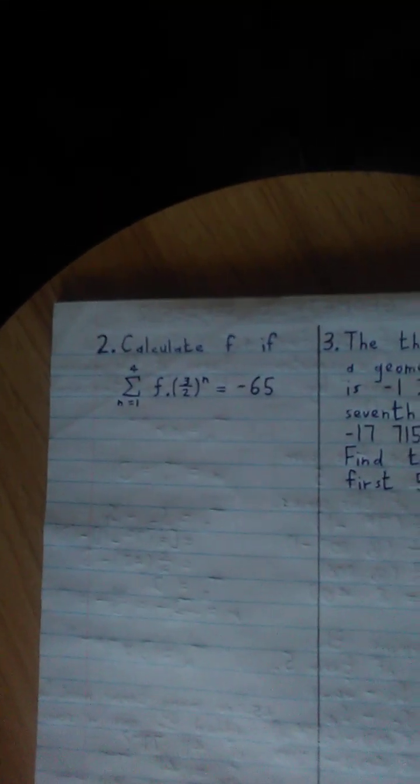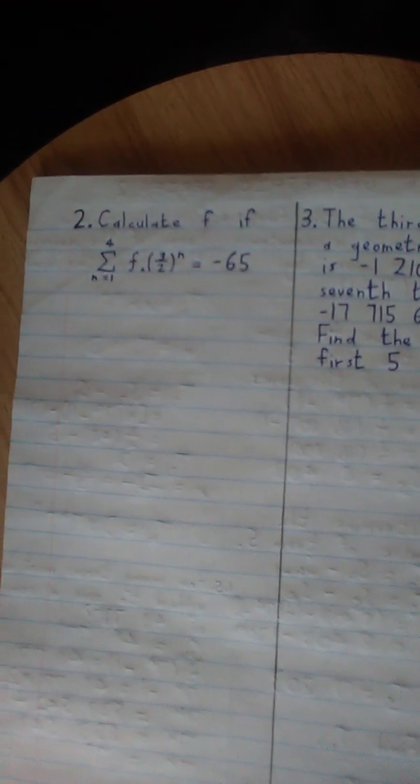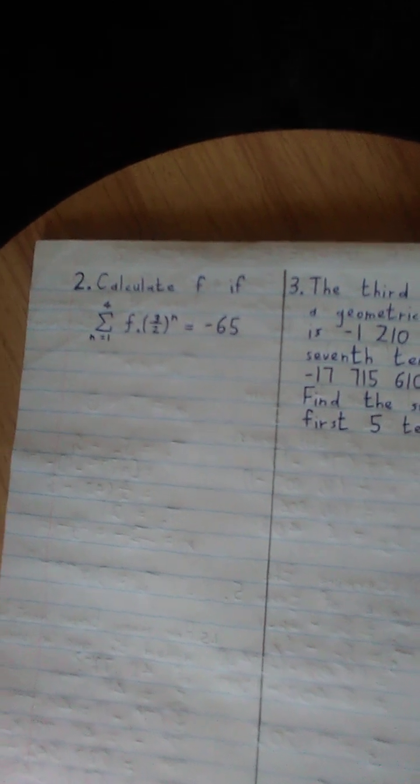Number 2 states, calculate f if the summation of f times 3 over 2 to the power of n from n is equal to 1 to n is equal to 4 is equal to negative 65. So as usual, we need to make sense of this, right?